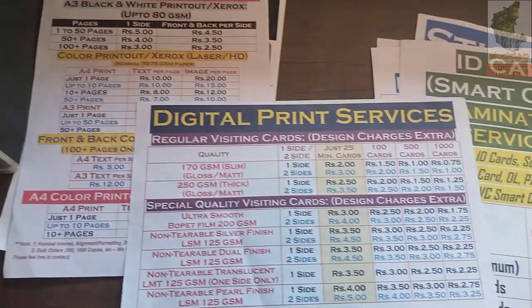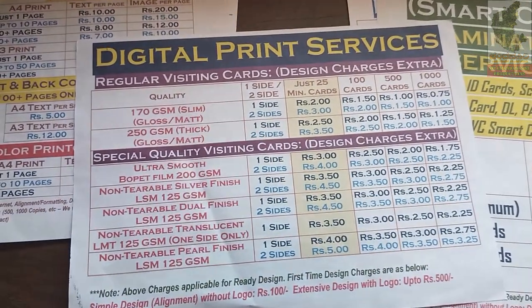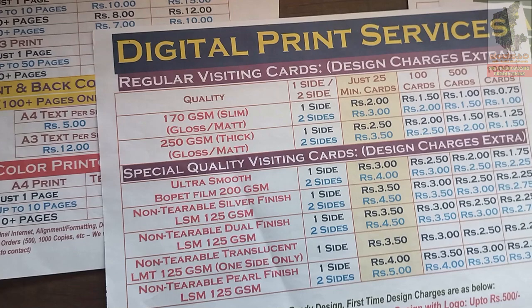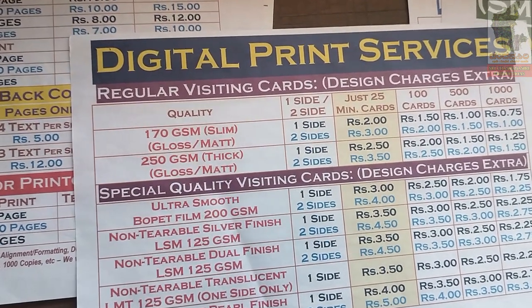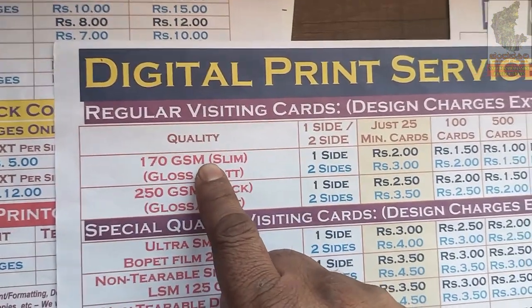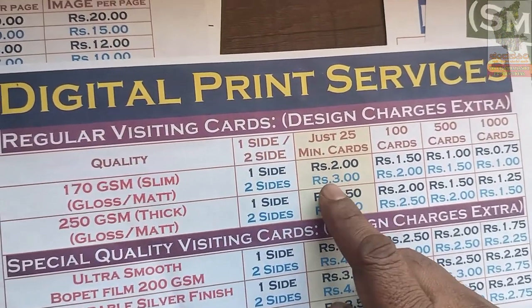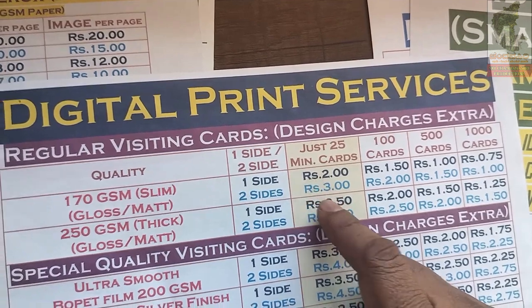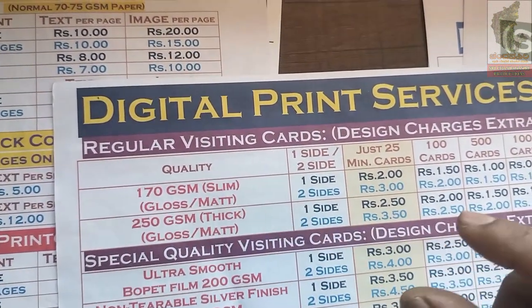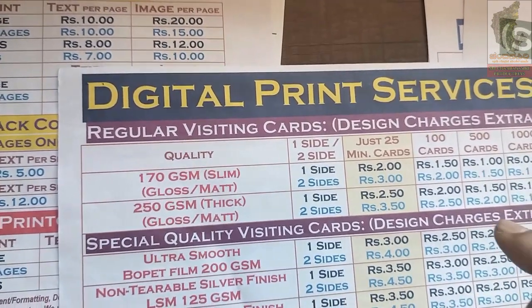And this is one of the important digital print services that we provide, which is visiting card printing. This is the chart of charges that we have fixed. For 170 GSM, which is the thinnest board, we will charge rupees 2 per card for up to 25 cards. For both side printing it will cost rupees 3 per card. If we print on 250 GSM sheet, we will charge rupees 2 rupee 50 paise per card.